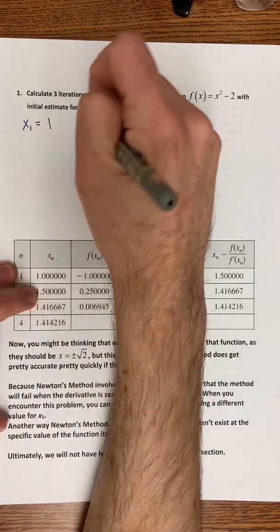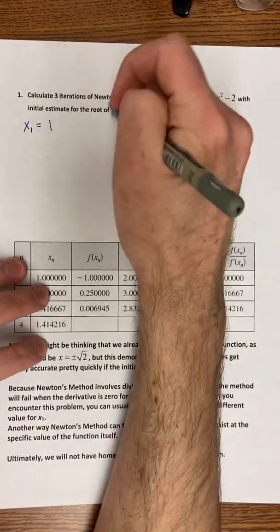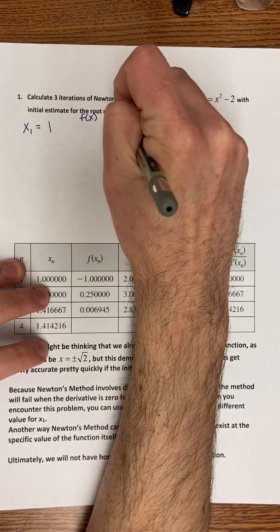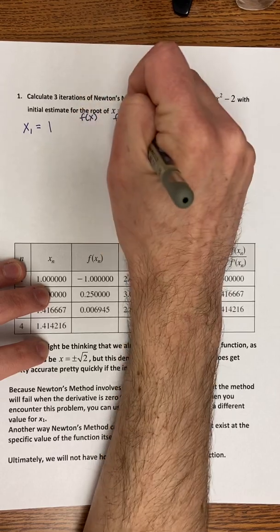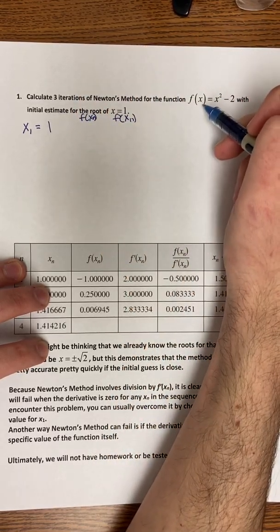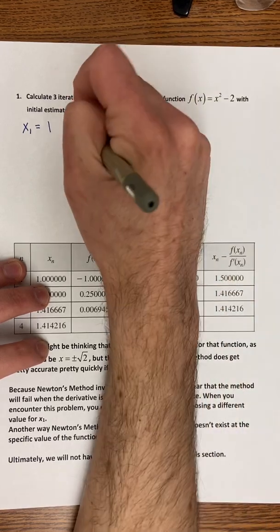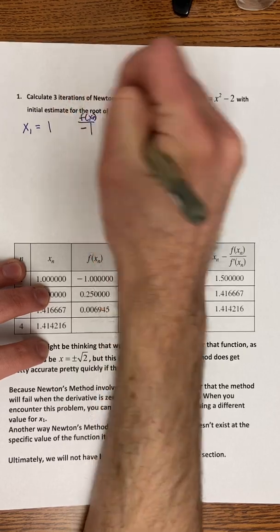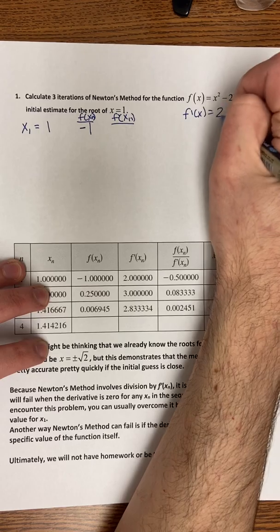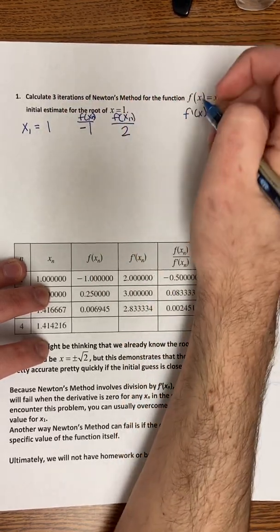What I need to do is plug this x value into the original function and into the derivative. If I plug it into the original, f of 1 would be 1 squared minus 2. 1 minus 2 is negative 1. What's the derivative here? It's 2x. What happens when I plug in 1 there? 2 times 1 is 2.